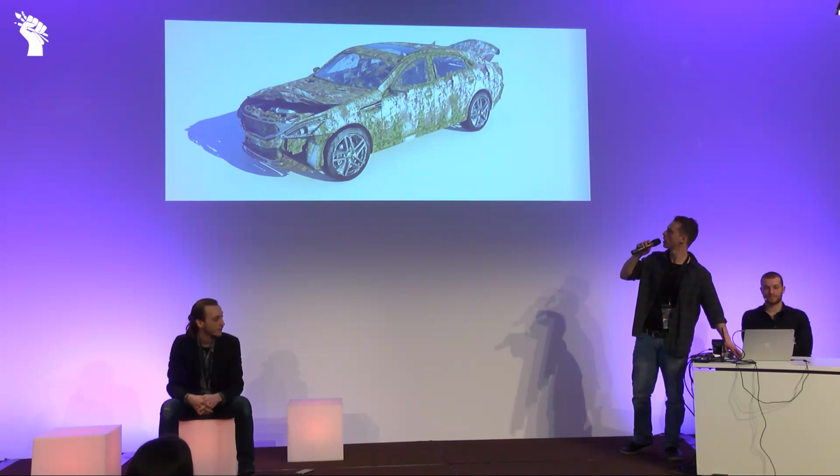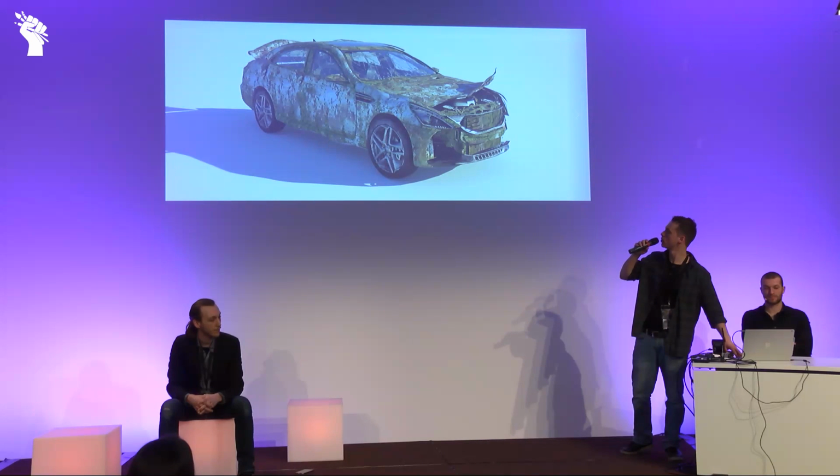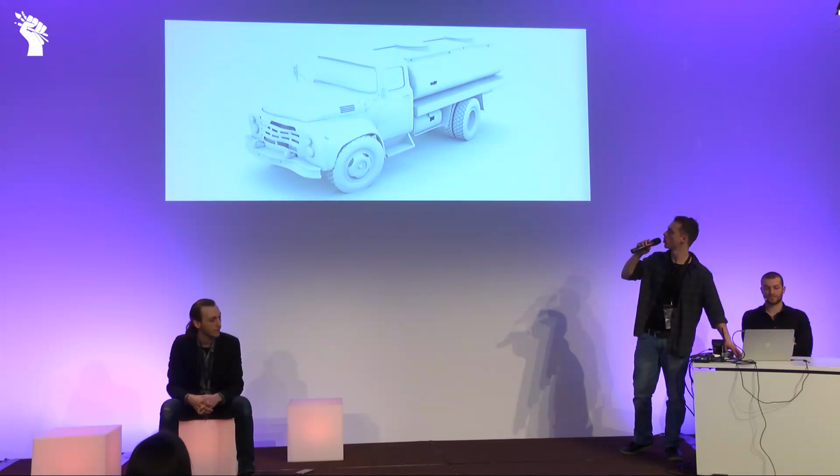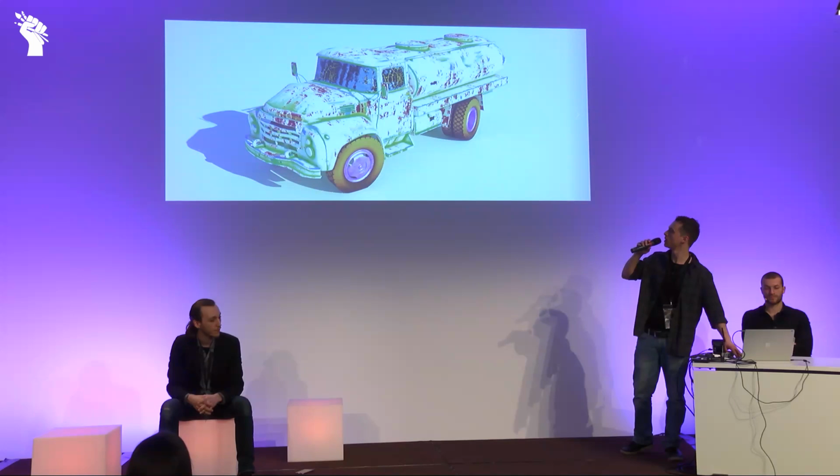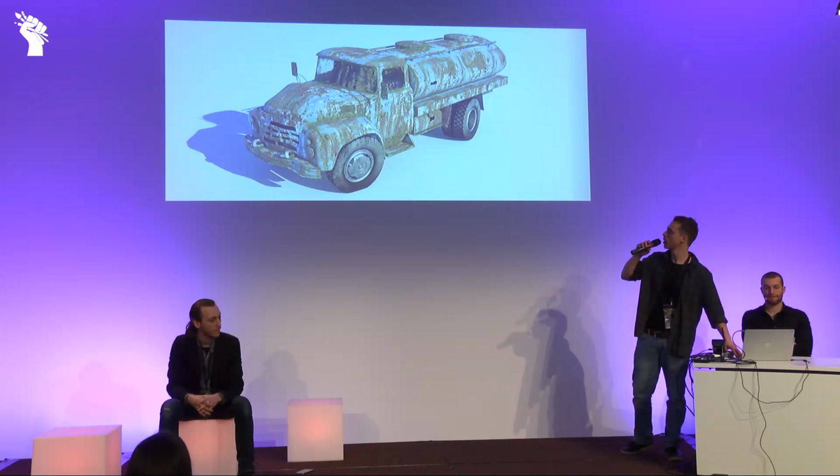So that gives you a bit of an idea how I was able to texture that using triplanar projection, dirt, gradients, noise, everything procedural. And here is another example of a truck. It's also giving a different look.